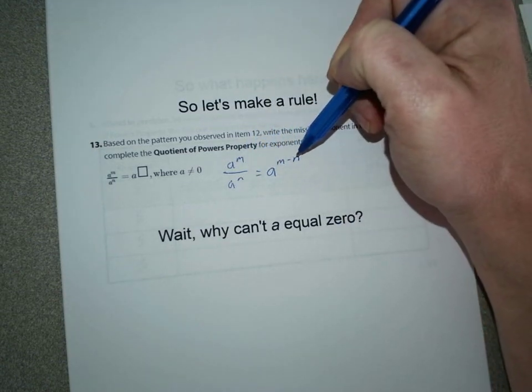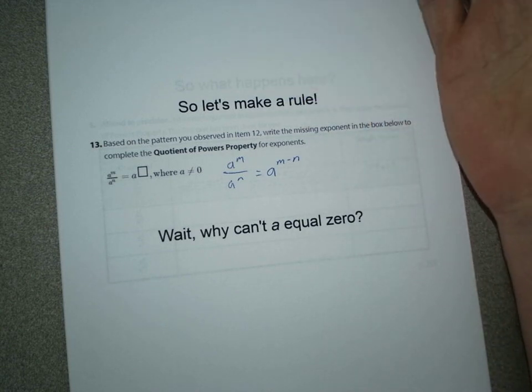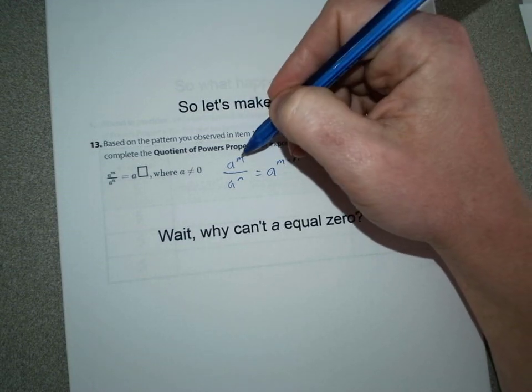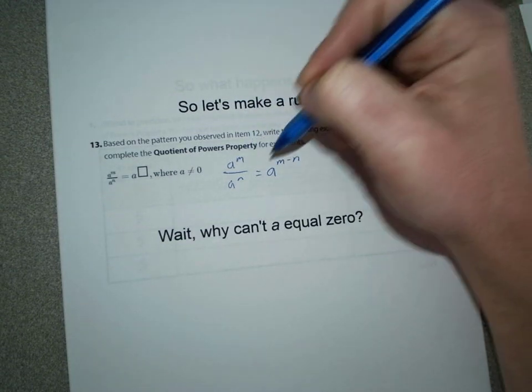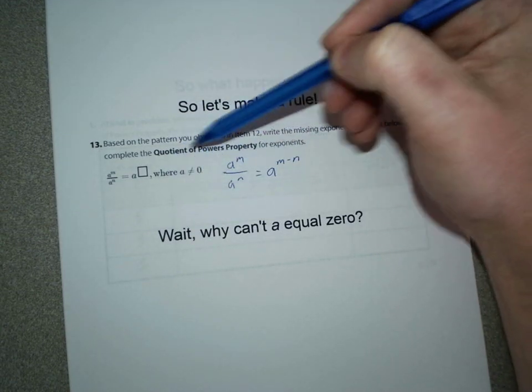With the product of powers property, it really doesn't matter because with addition, the order doesn't matter. But with subtraction, the order matters a lot. So make sure that the exponent on top goes first, the exponent on bottom goes second. But here the rule also says that a cannot equal 0.